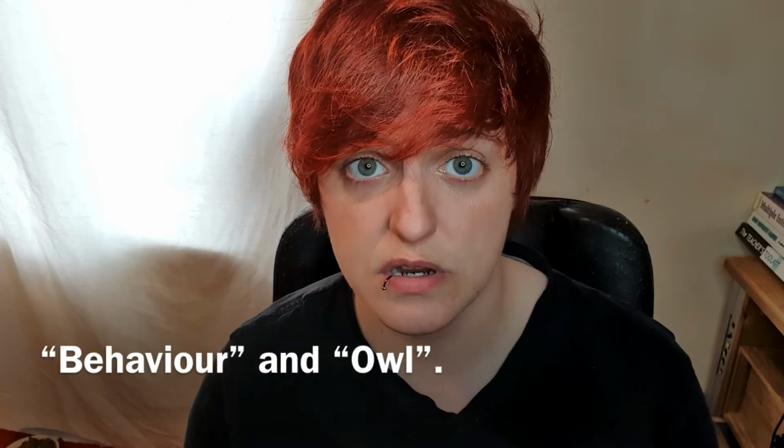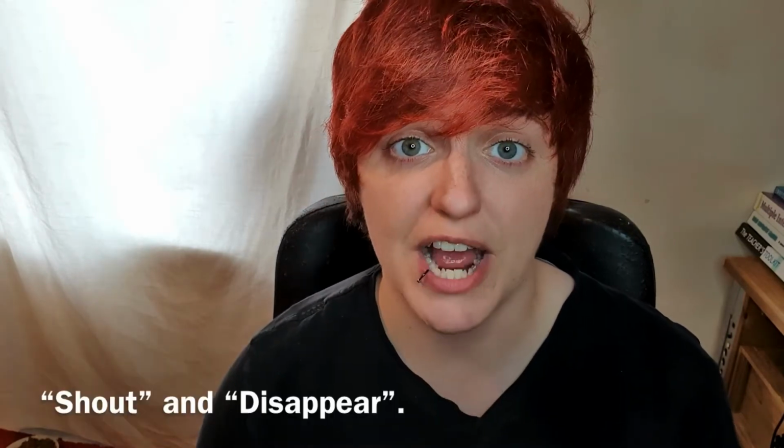For example, I randomly generated 2 nouns and 2 verbs. The nouns are behaviour and owl. The verbs are shout and disappear. I will start with shout and show my working out, and then show you what I made with the rest of the words. So the word is shout.